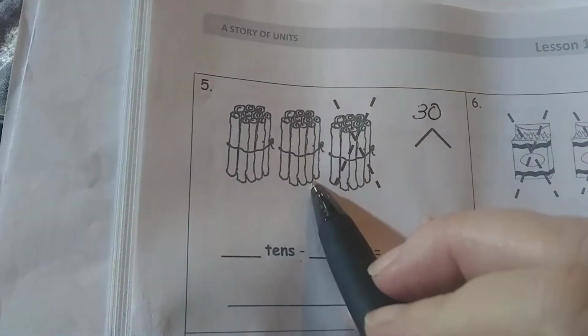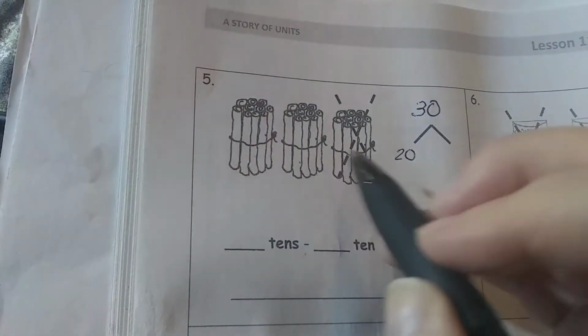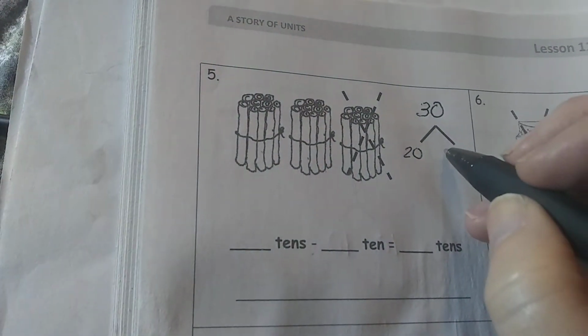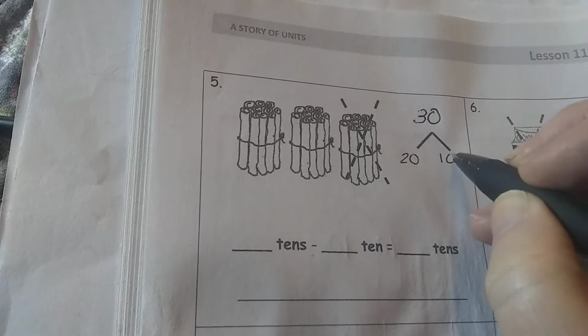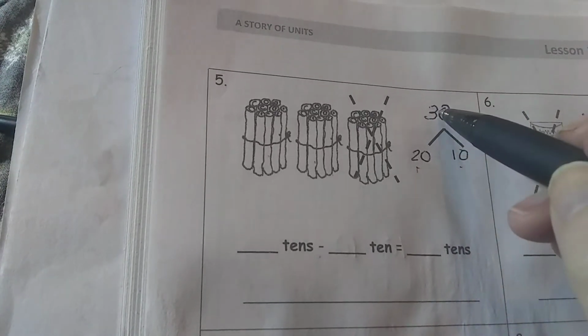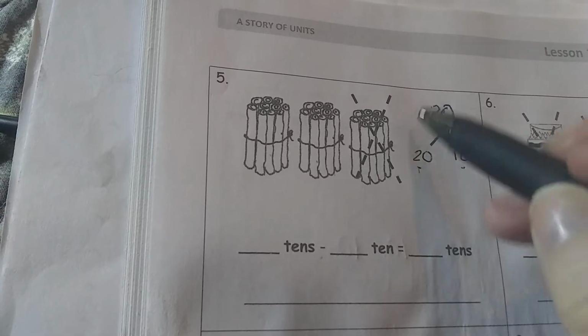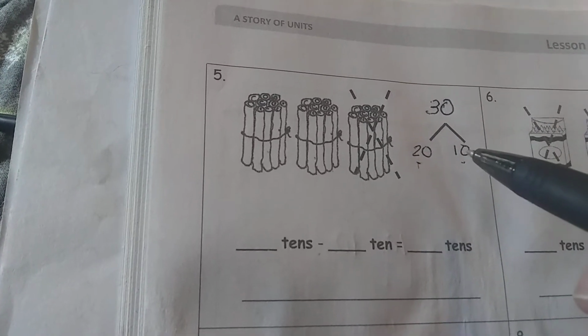What did they not cross off? 10, 20. What did they cross off? 30 minus 20 equals 10, or 30 minus 10 equals 20. This number bond can represent it both ways.